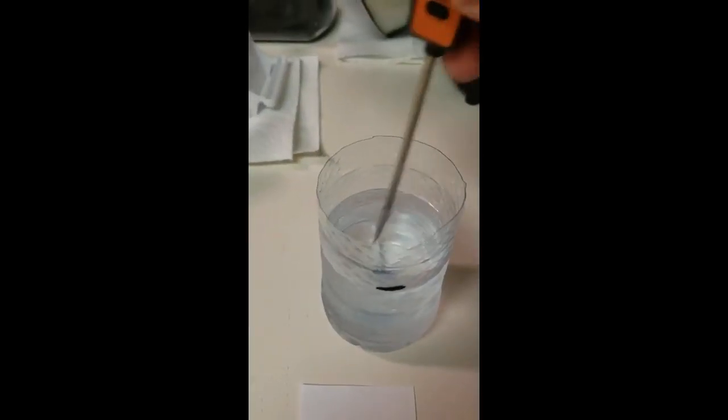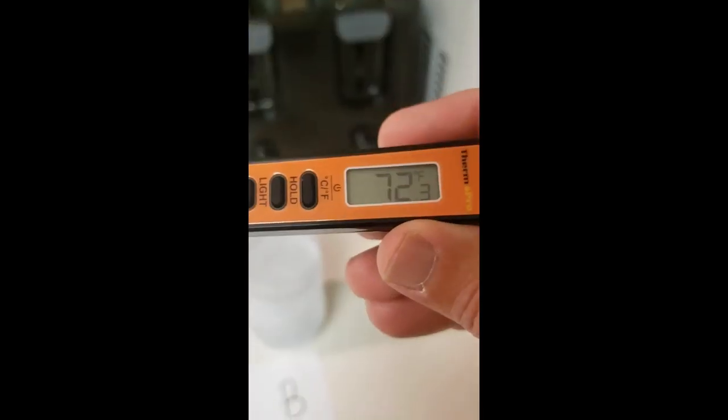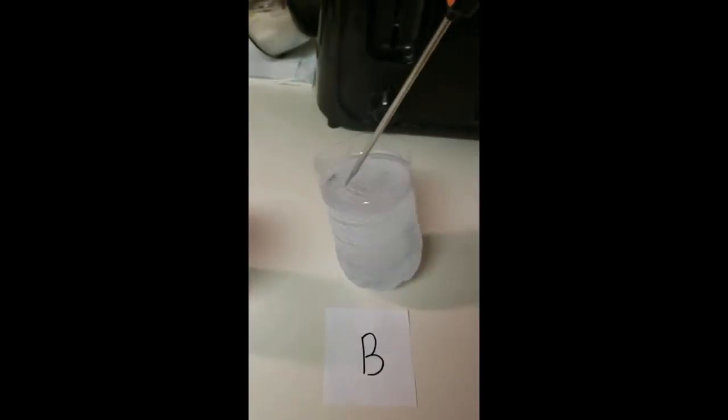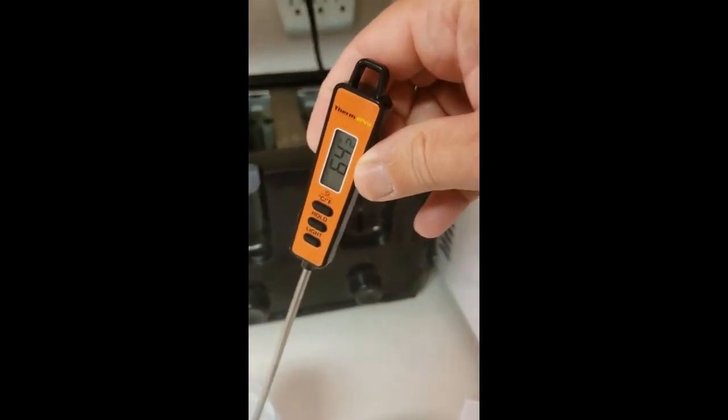But yet, it's still liquidy. All right, and we'll allow the thermometer to cool off for a second. All right, so now we're back to room temperature on the thermometer. And let's put it inside of liquid B.